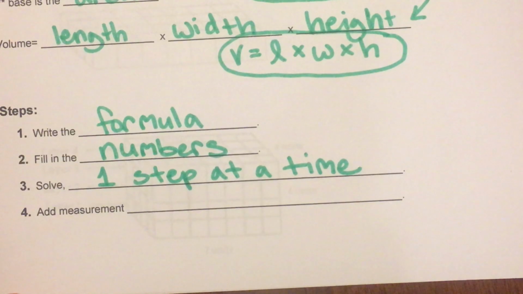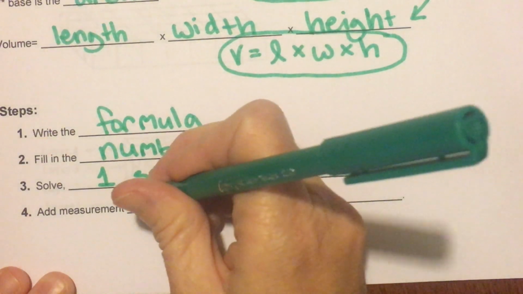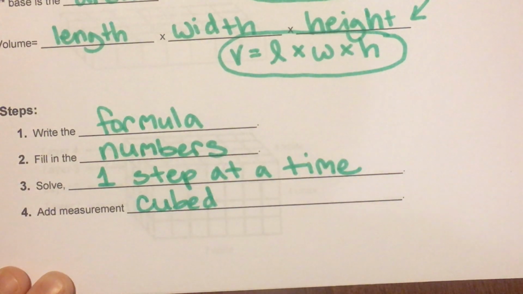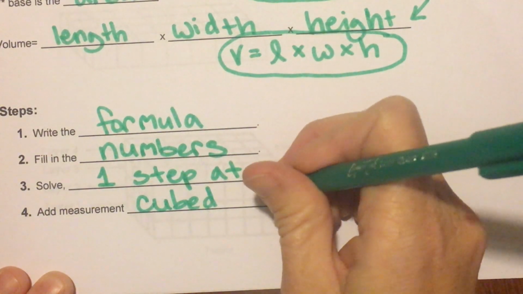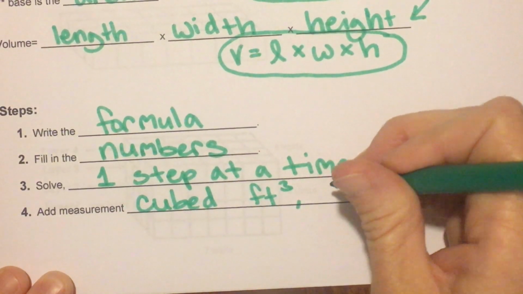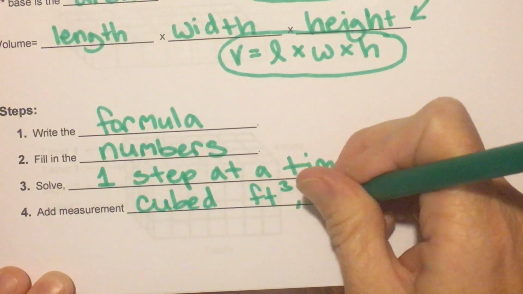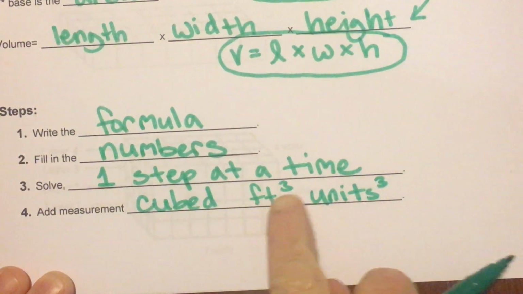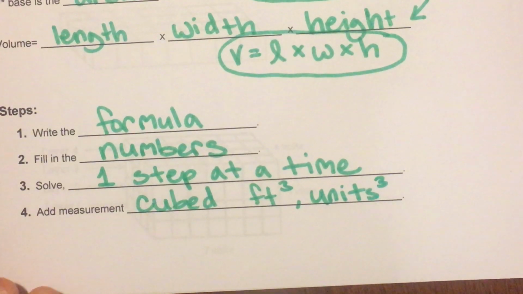And my final step is I'm going to add measurement cubed. So if my measurement was in feet, it's going to be feet cubed. If it was in units, it's going to be units cubed. I'm going to make sure I put that little 3 exponent to show that I understand that volume is units cubed.